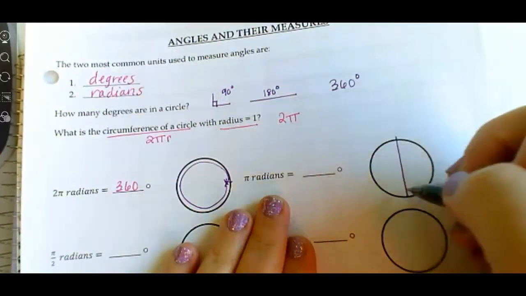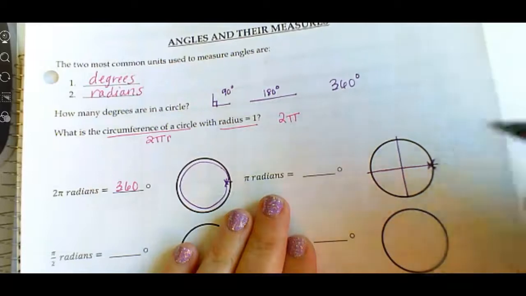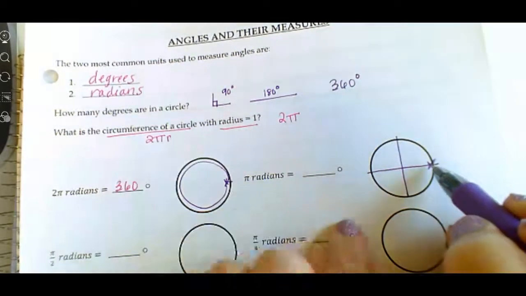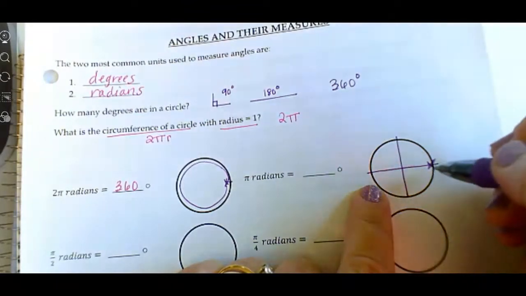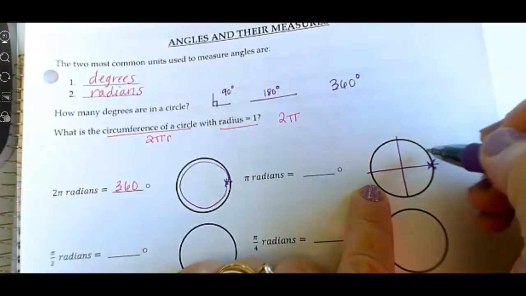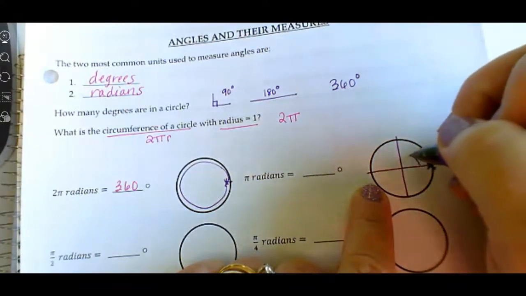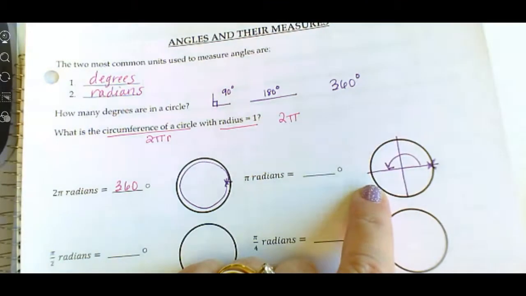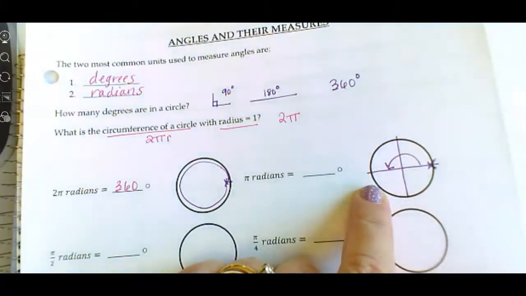Okay, I'm going to draw an x and a y axis in here. And I said you always start right here. If 2 pi is all the way around, what that means is pi is half of that way around. So pi would go from here to here. Because 2 pi is all the way around, pi just goes halfway around.